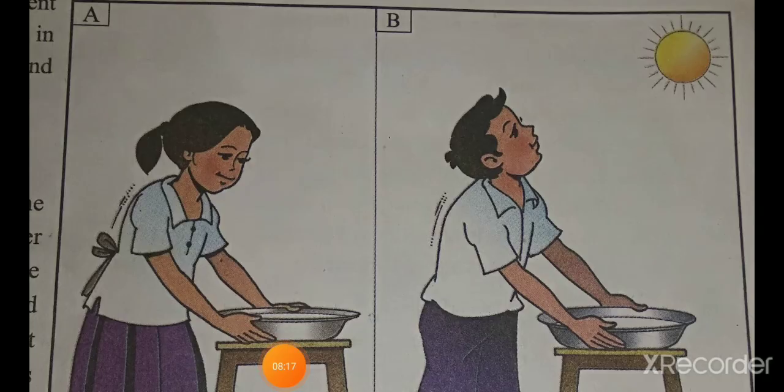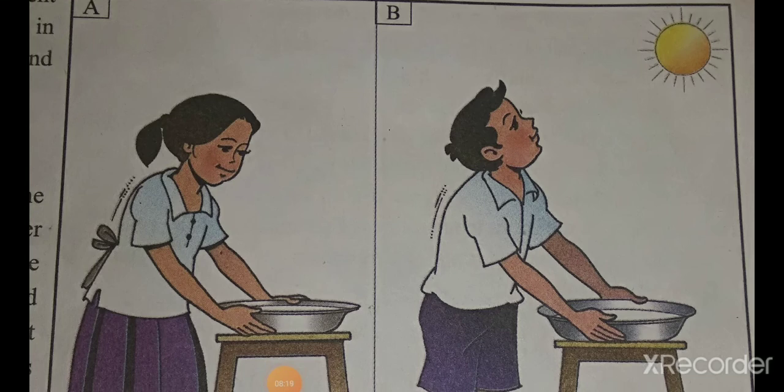Now students, on page number 25 of your textbook, one experiment is given. So let us try and see what the result will be. For that, you require two pots of the same size, filled equally with water. At sunrise, keep one pot inside the house and the other one outside. See that it remains in the sun all the time as well.